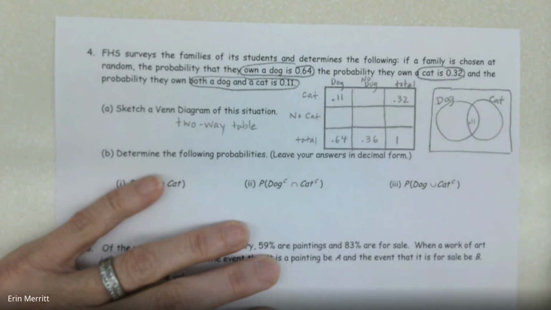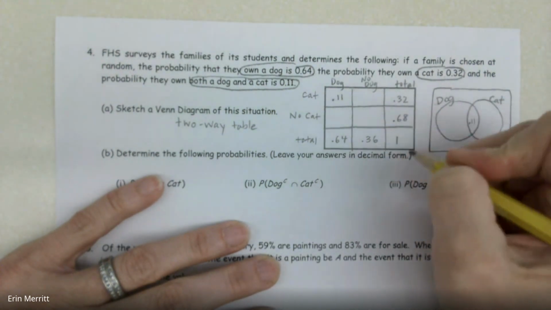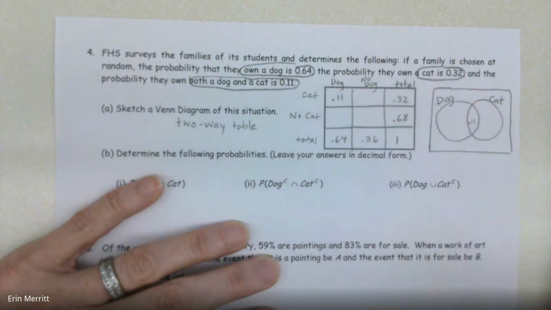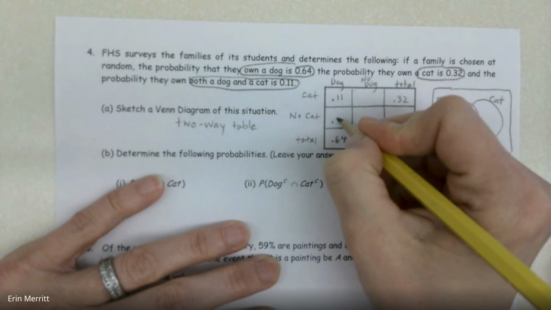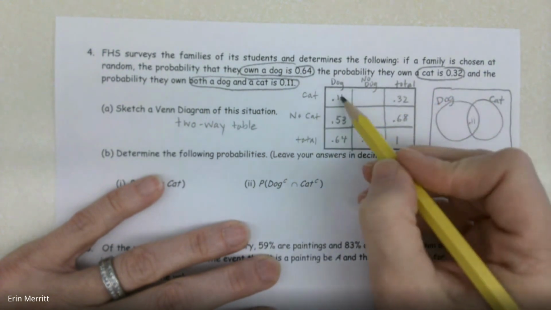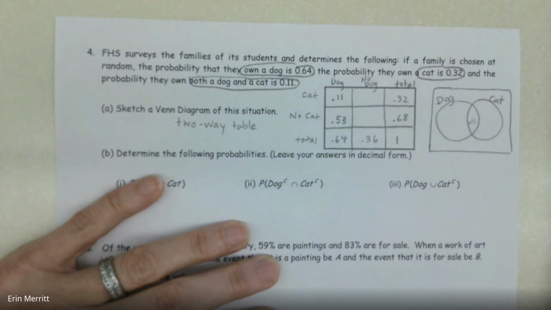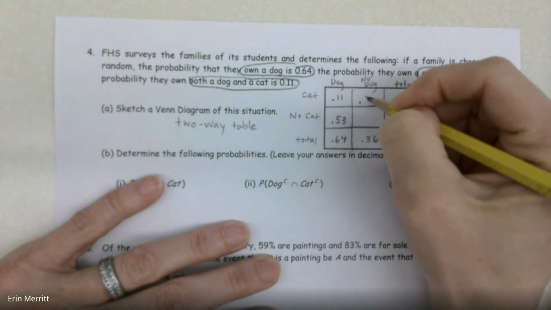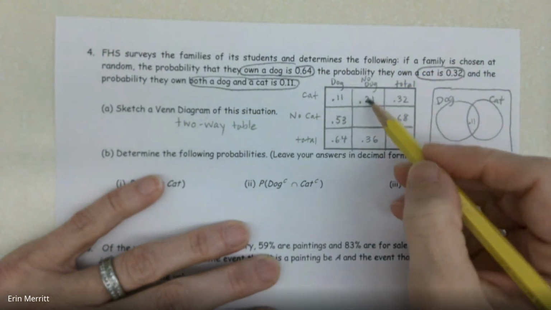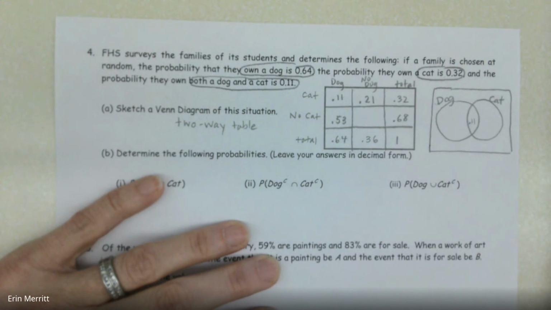You can go 1 minus 0.32 to get the 0.68 here, and then keep backfilling. So take 0.64 and subtract 0.11. That would leave us with 0.53. If I work my way across, 0.32 minus 0.11 is 0.21. And then finally, I can work my way across again, 0.68 minus 0.53.